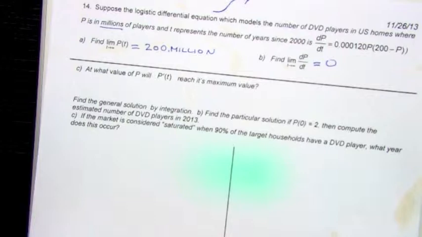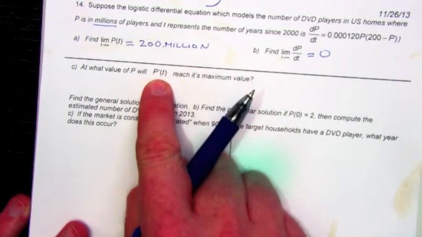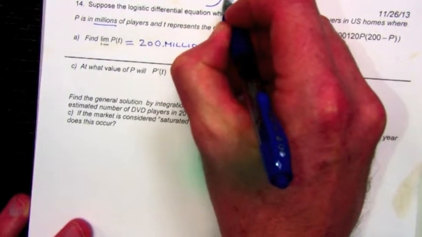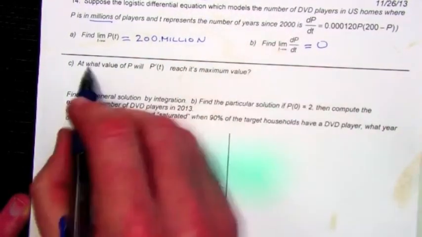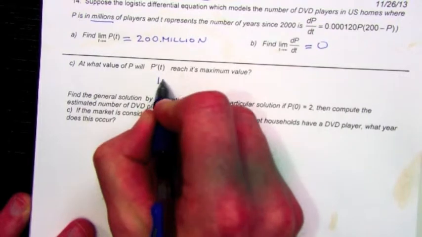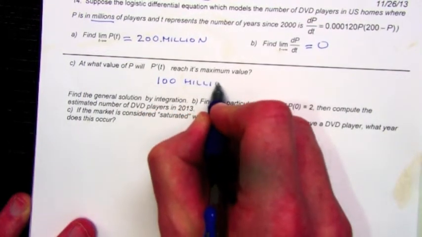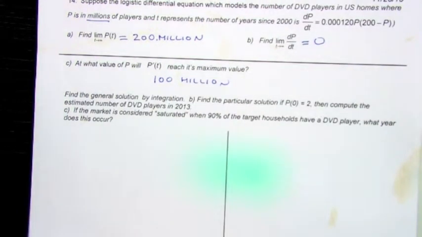Okay? And now it says at what value of P will P prime of T reach its maximum value? Well, that's right there. It's halfway to the carrying capacity. So when will that happen? Well, it's half of this. So it's at 100 million when the slope will be the greatest, because it's actually at the inflection point. Okay?